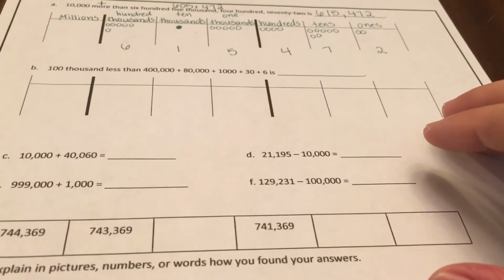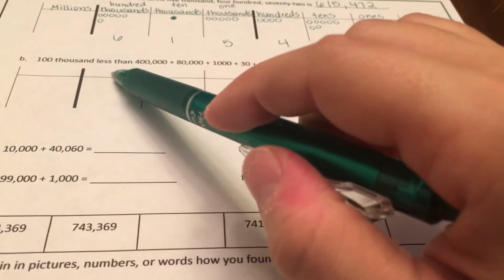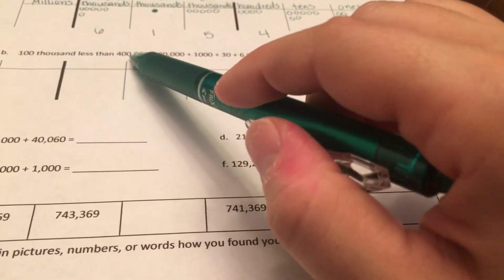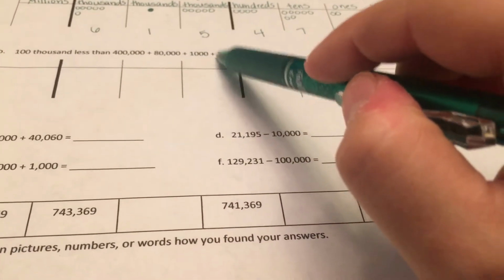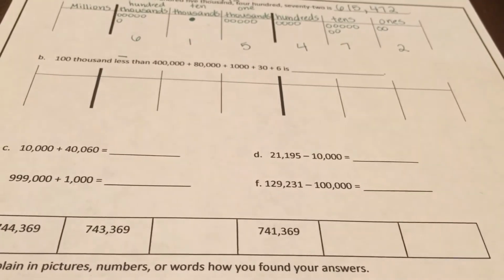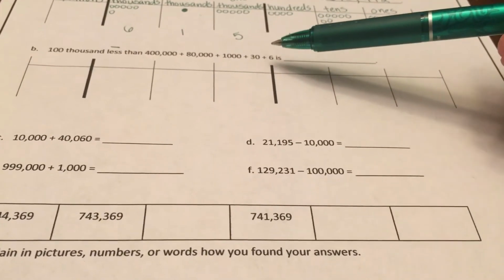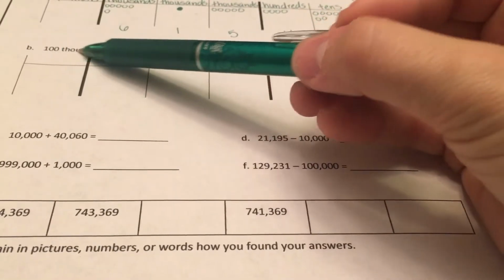All right, let's look at B. Now it says 100,000 less than 400,000 plus 80,000 plus 1,000 plus 30 plus 6. So remember, less means that we're going to have to take away, subtract. So here I have a unit form.